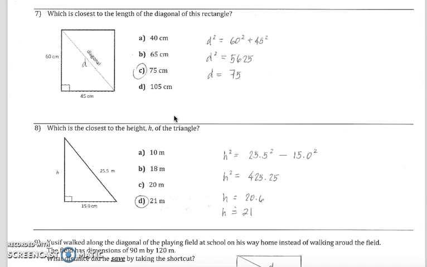Question 7 is very similar. Which is closest to the length of the diagonal of this rectangle? Well, the diagonal is the hypotenuse because it's across from the right angle. So you have 60 squared plus 45 squared equals d squared. And then the result is 75 centimeters. The answer is C.